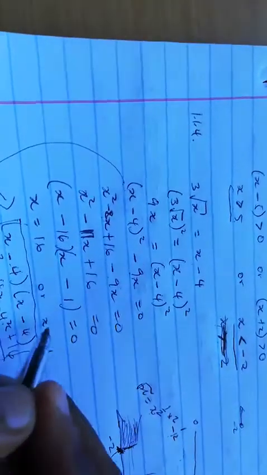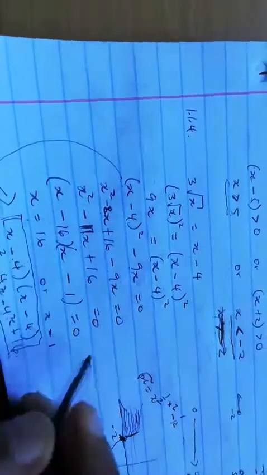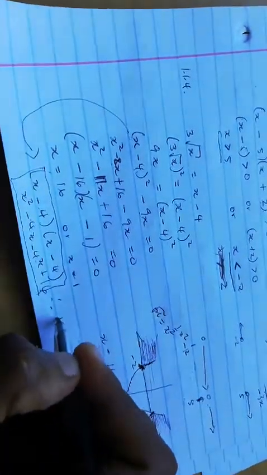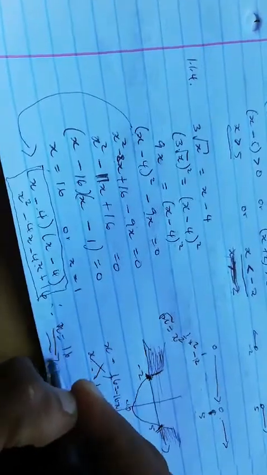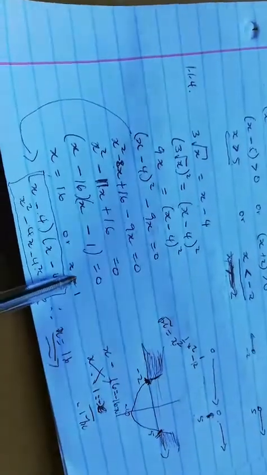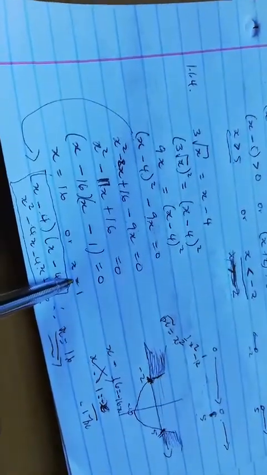So therefore x is only 16. So that's the final answer, not negative 1, because when you put it there, it doesn't work out. So x is only 16. So you see, it helps to keep checking such things. Yeah.